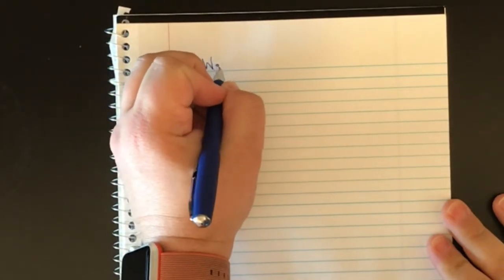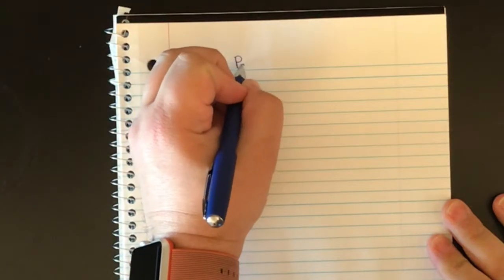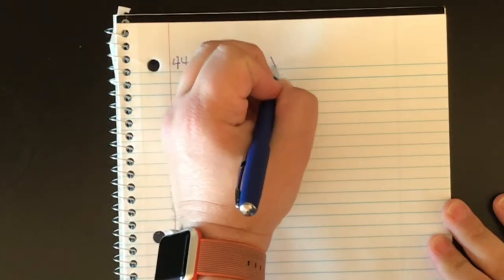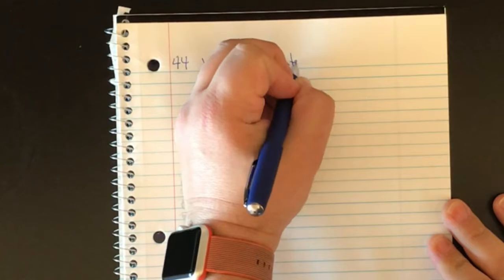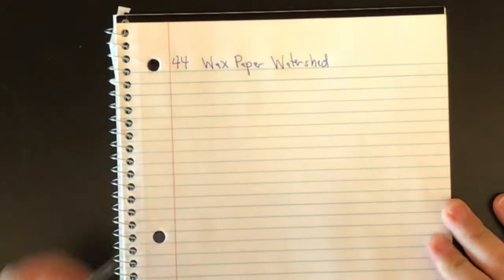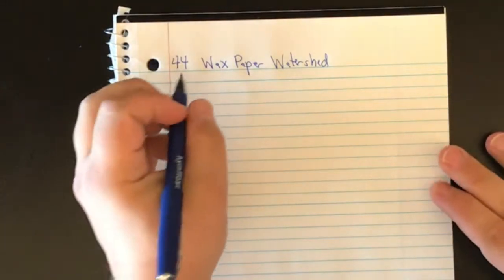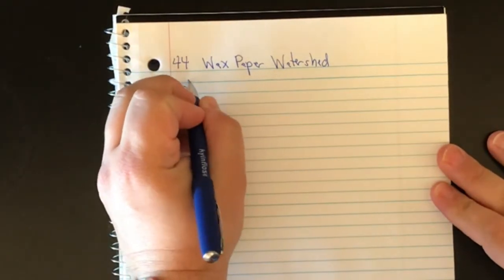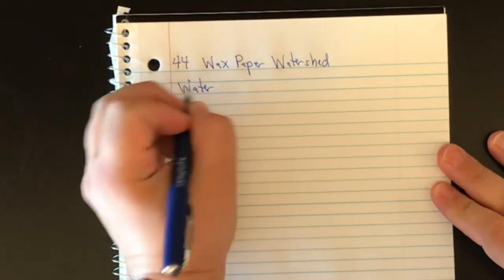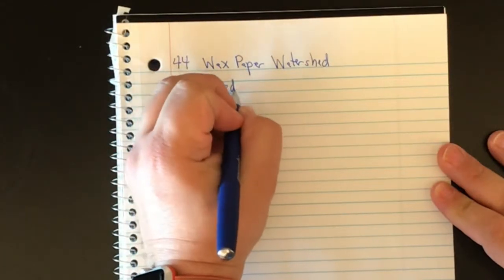All right, guys, this is your pre-lab for your next lab, the Wax Paper Watersheds Lab. It's going to be number 44 in your notebook, and you're going to write Wax Paper Watershed. So we're going to start by clarifying a couple of terms here that you're going to need to understand in order to do this lab.